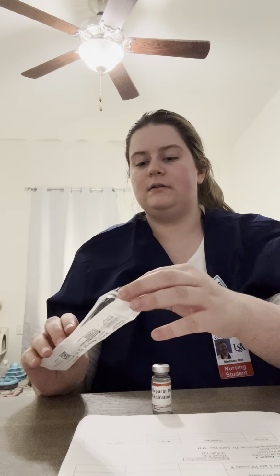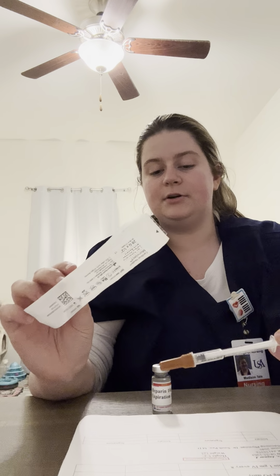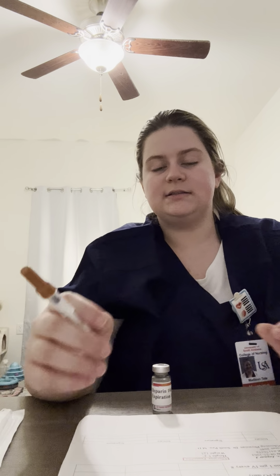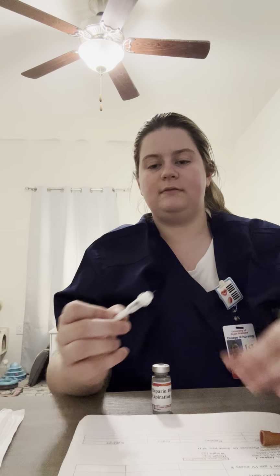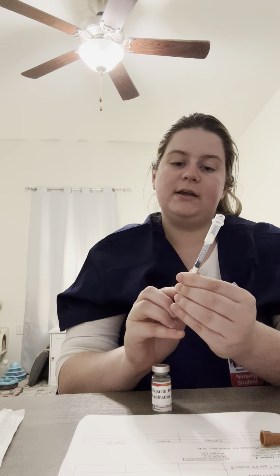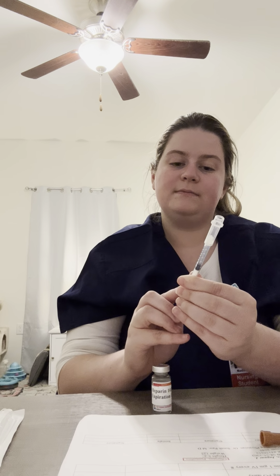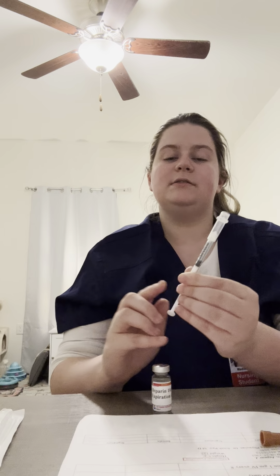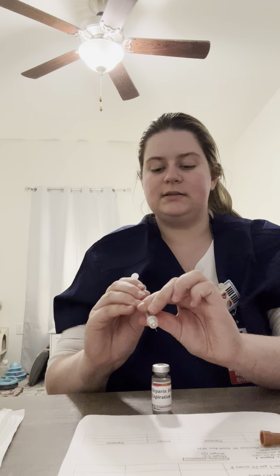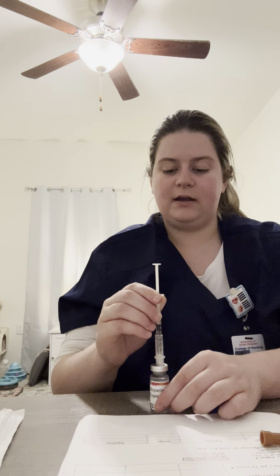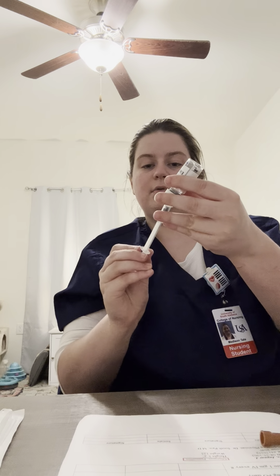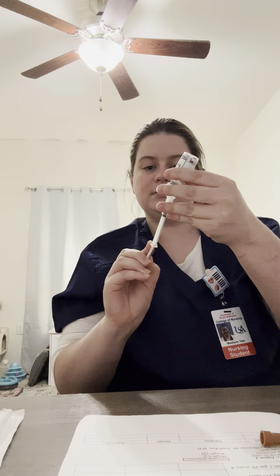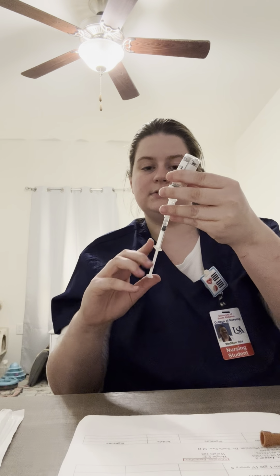And for the right route, we're going to be using the tuberculin syringe because it is a subcutaneous injection. We're going to take this top off and put the safety on, and we're going to aspirate to 0.5 milliliters because that's where our dose is going to be. So we fill that with air. Take the safety off and put it in the vial, push that down, and then we are going to withdraw 0.5 milliliters, making sure that there are no bubbles.